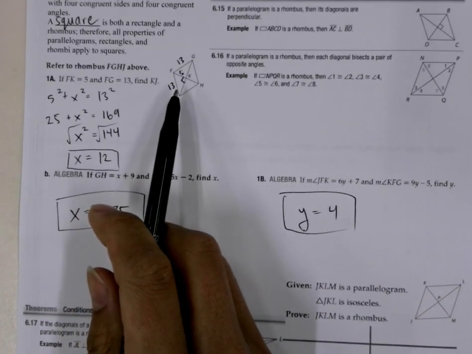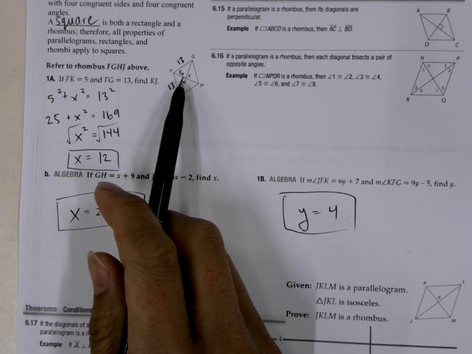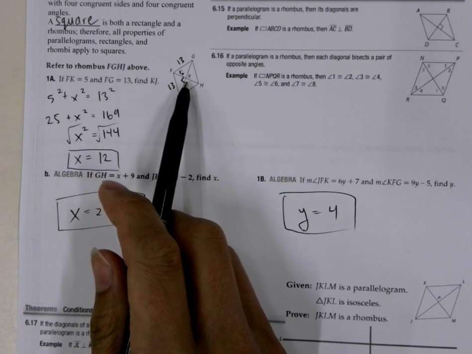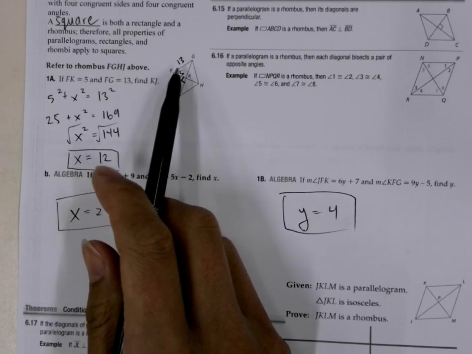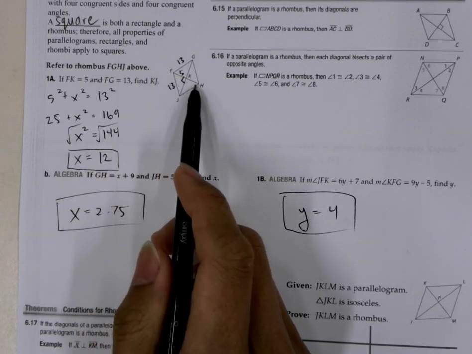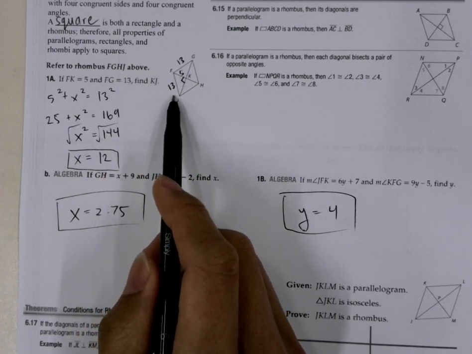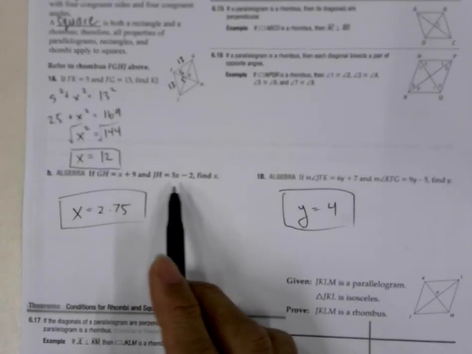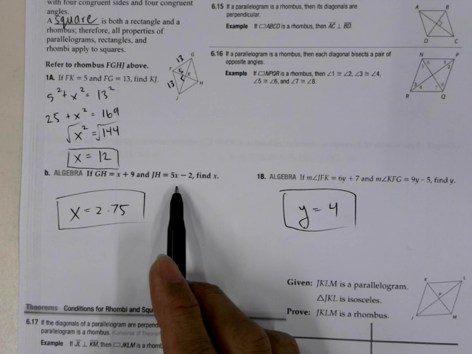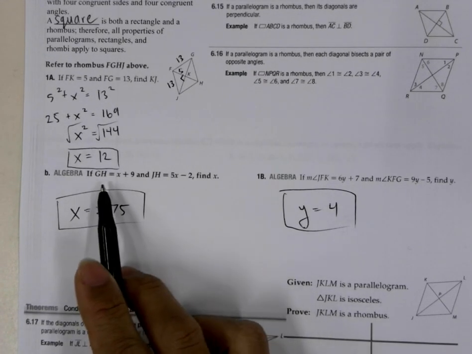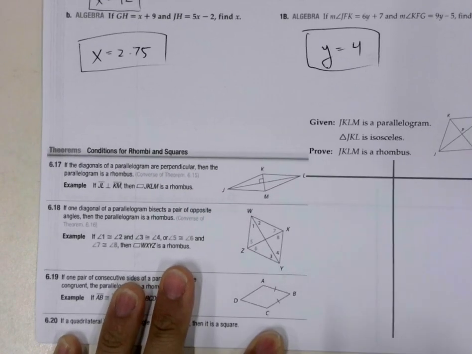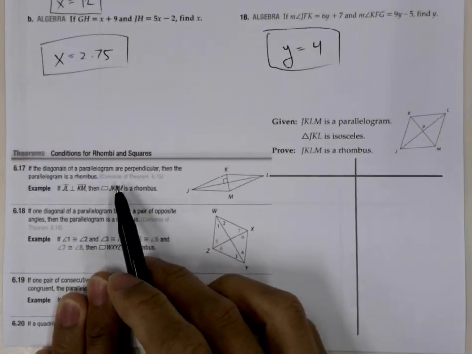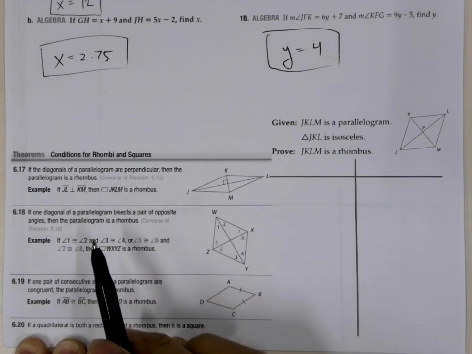So we have JFK, and KFG, right? Because diagonals bisect the opposite angles, so that means those two angles are equal to each other, right? And then we know that all the sides are congruent, so we could set these two sides equal to each other as well. Now, we're down here, and we're looking at the condition for rhombi and squares.